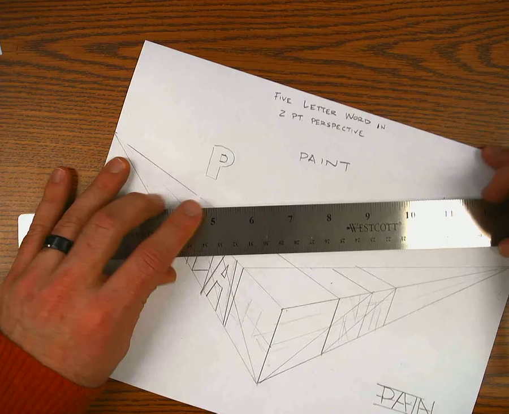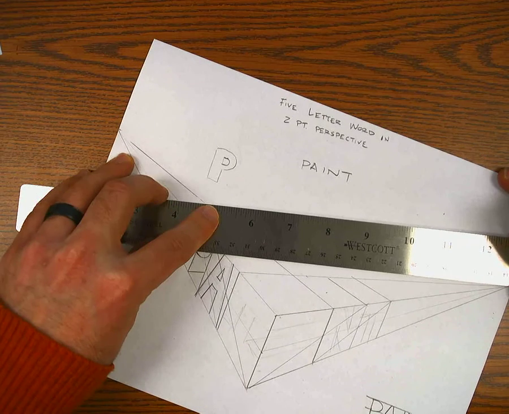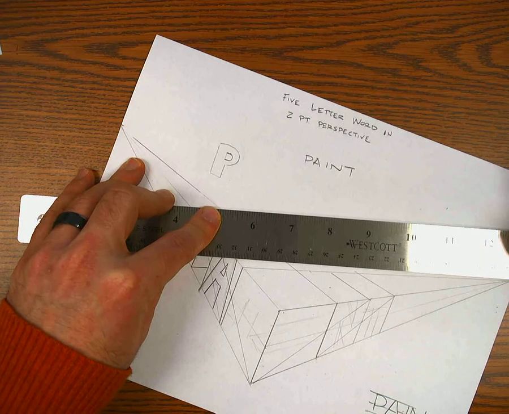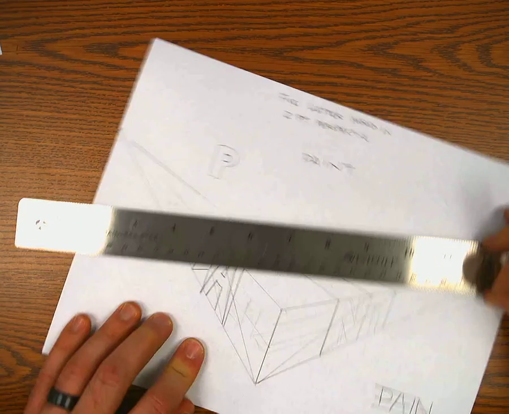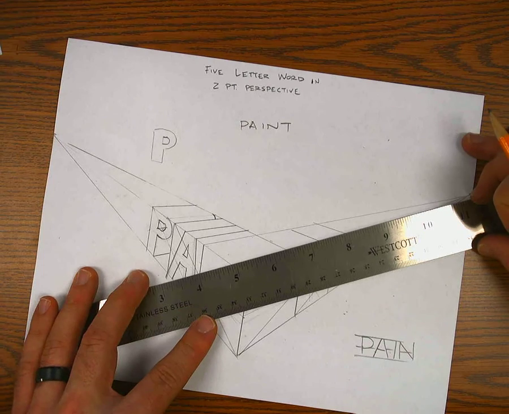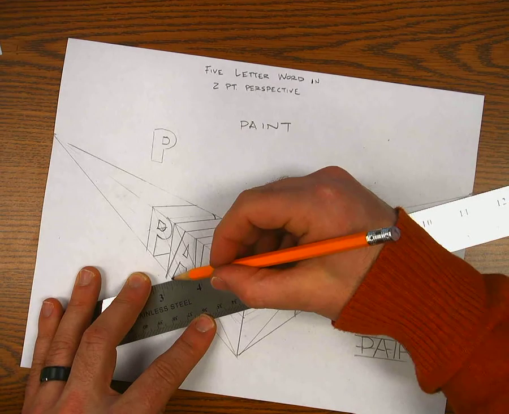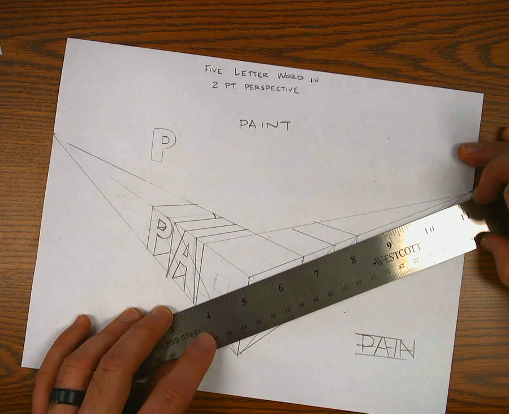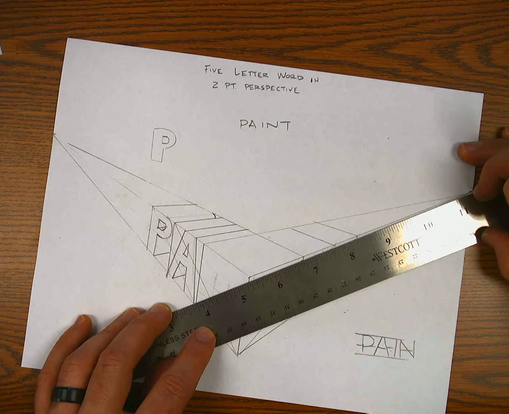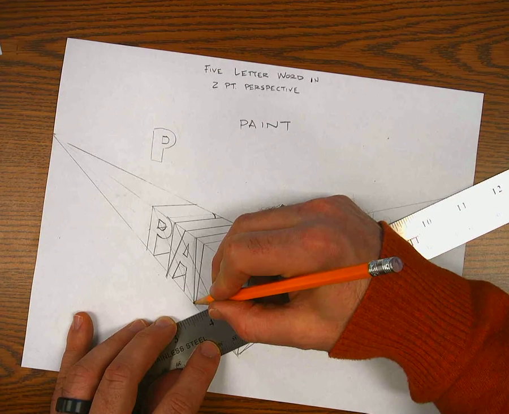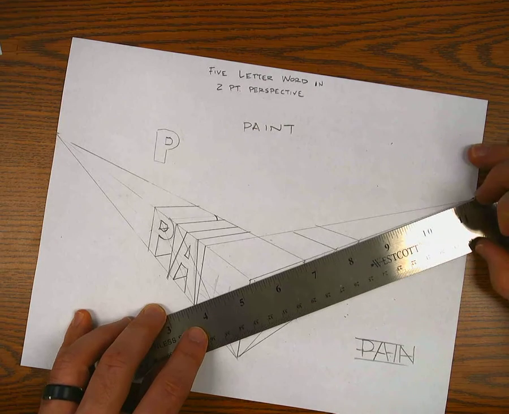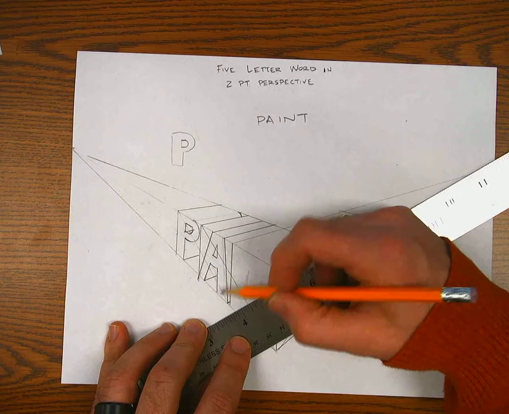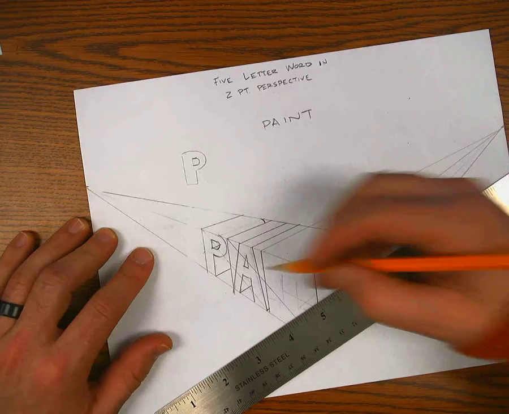And I can finish off the top by drawing towards the vanishing point. Anytime I have a corner, I need to check and make sure if it needs a line or not. This corner right here will need a little bit of a line because there's a little space between it and the next cube. I won't put a line on this corner because that's going to be behind the front of the A.